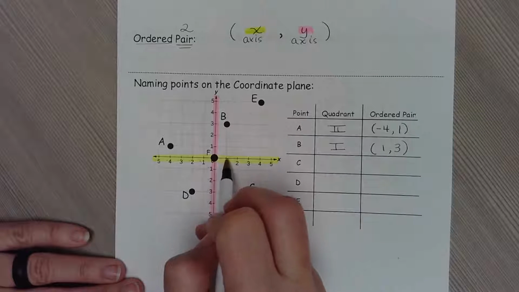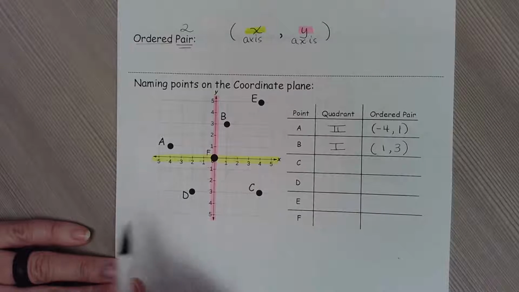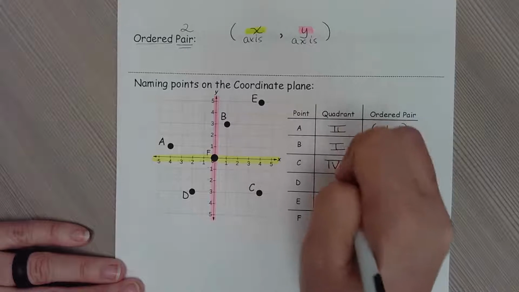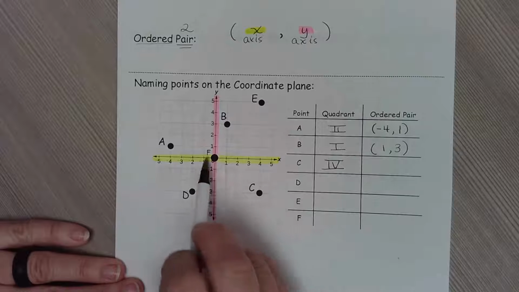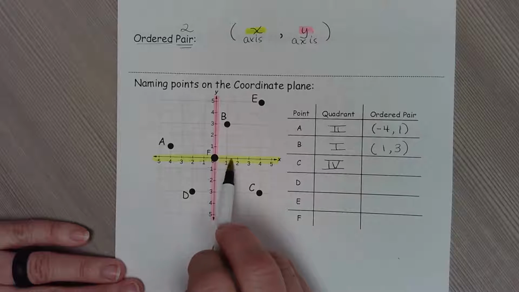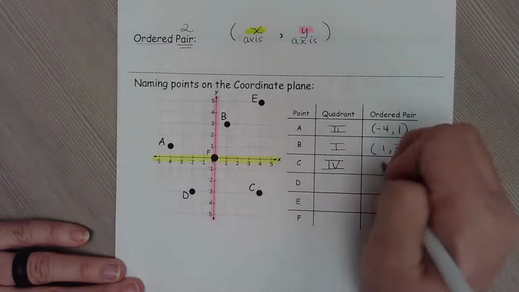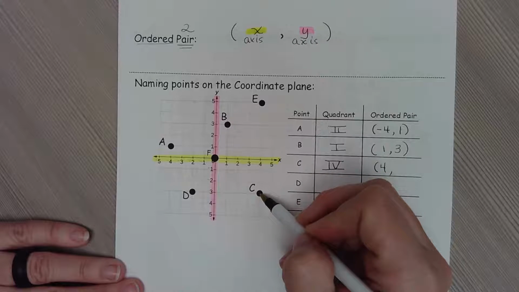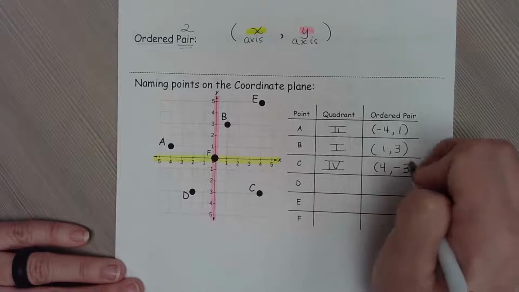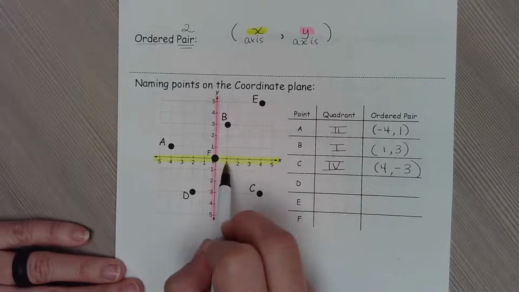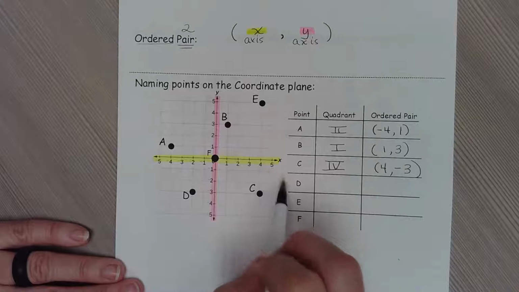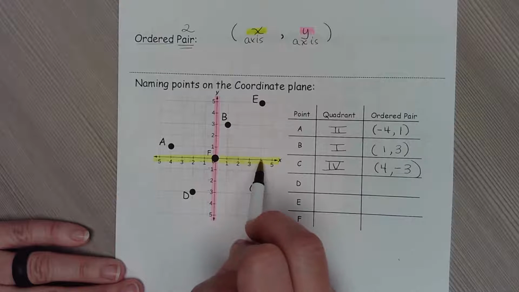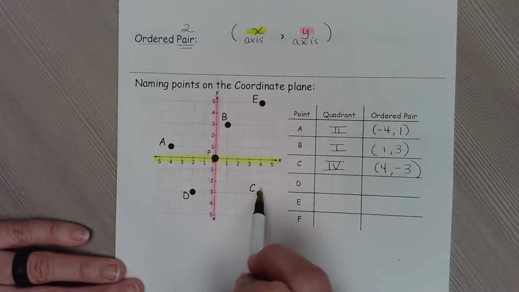So 1, 3. For C, C is located in quadrant 4, IV. To get to C, x-axis first, we would go 4. And then we're going to go down 1, 2, 3. So negative 3. Sometimes your graph isn't labeled, by the way. It's not numbered for you. So if it's not numbered for you, you can just count 1, 2, 3, 4, 1, 2, 3.